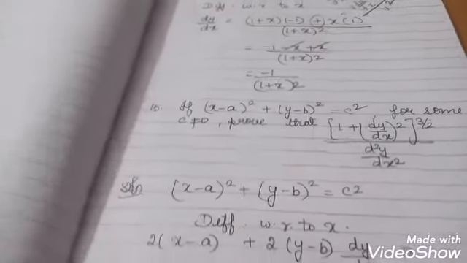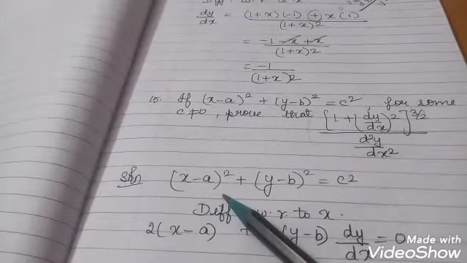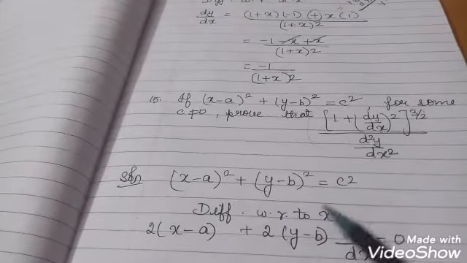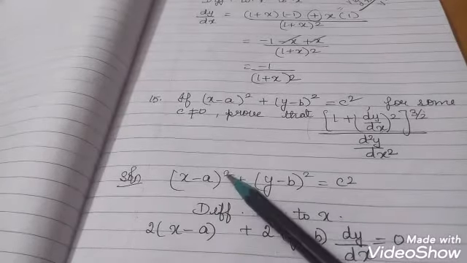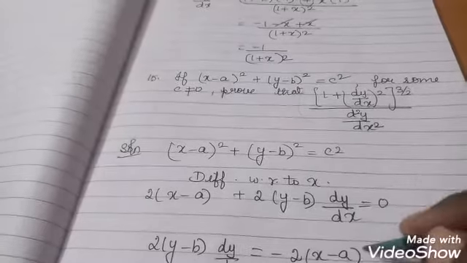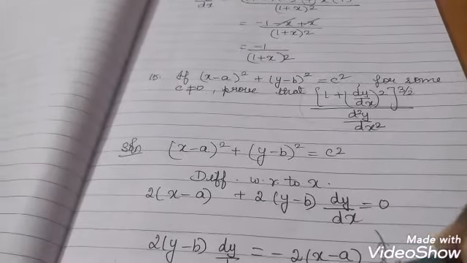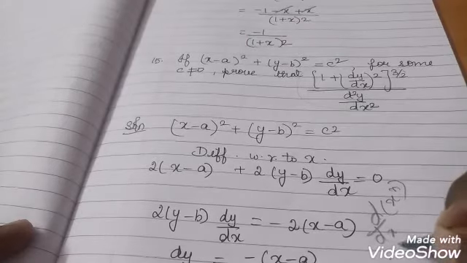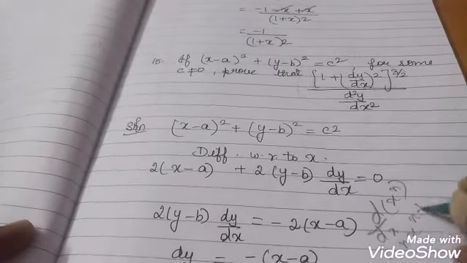Got it? Yes. So here it is x minus a the whole squared plus y minus b the whole squared is equal to c squared. Differentiate it with respect to x. What will you get? 2 into, what is the differentiation of x power n? It's nothing but n x power n minus 1.